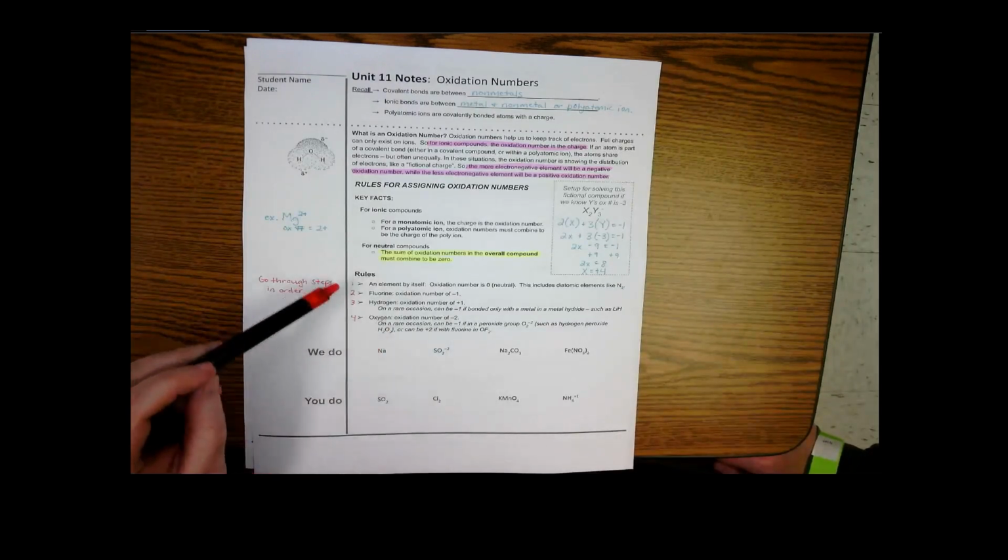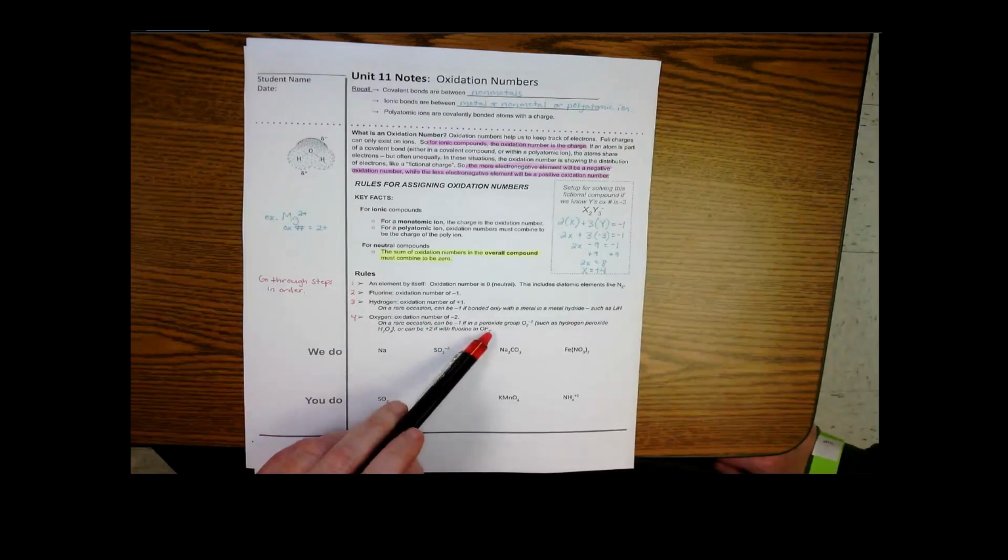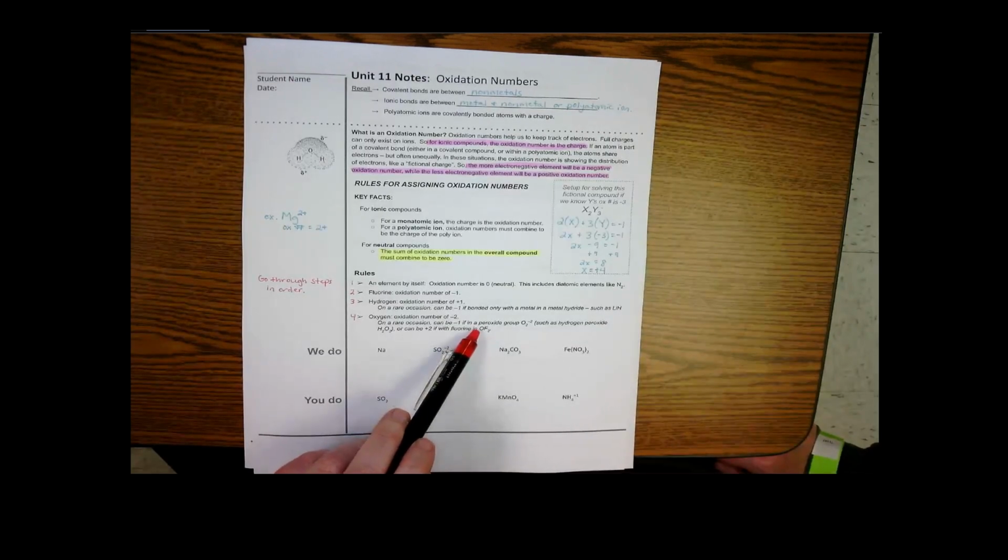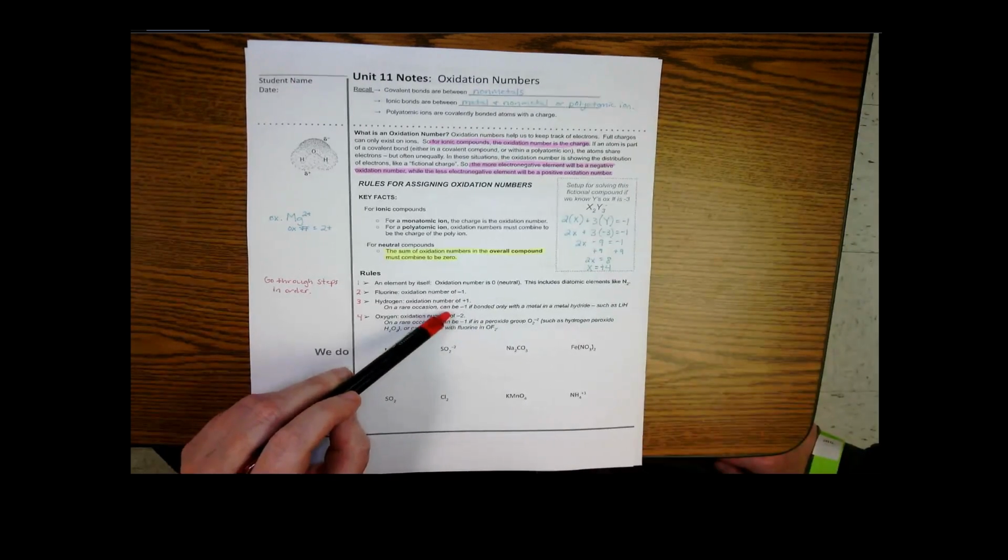So that leaves us with step 4, oxygen. Oxygen is going to mostly have an oxidation number of -2, but rarely it can be a -1 if it's in a peroxide group, such as hydrogen peroxide, or it can be +2 if it was with fluorine in oxygen fluoride. So that's where we're following the steps in order, because the fluorine would always get its -1, and that would change oxygen's oxidation from what it normally is as -2. So let's do some of these examples together.